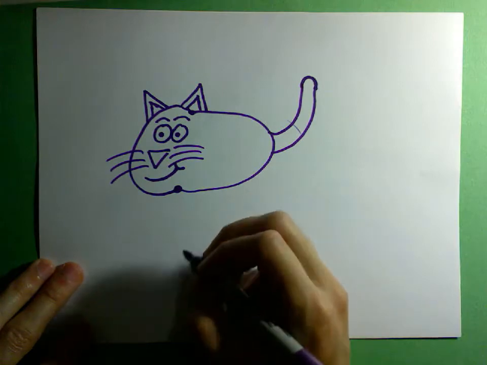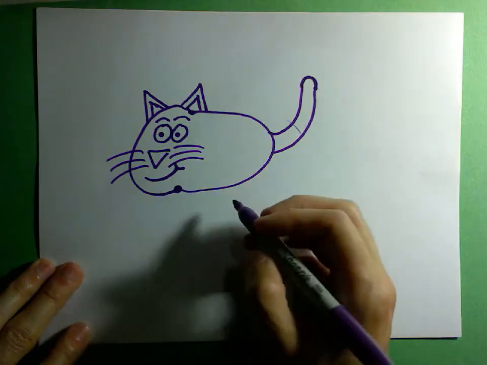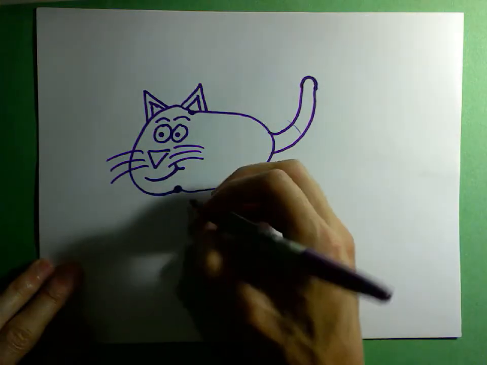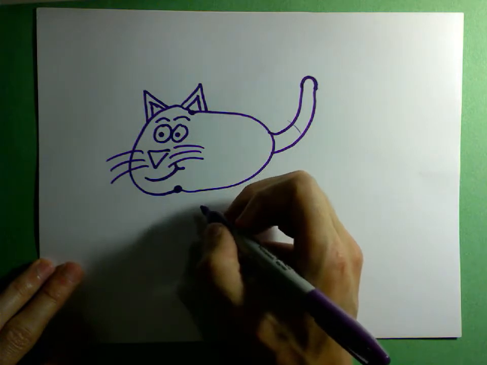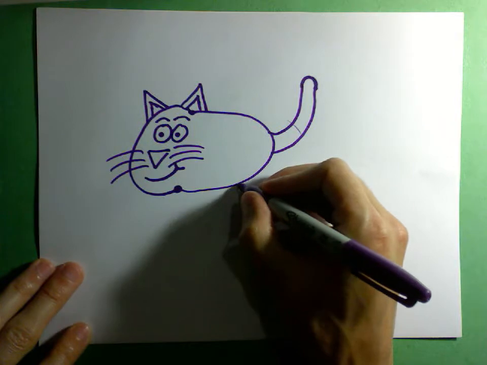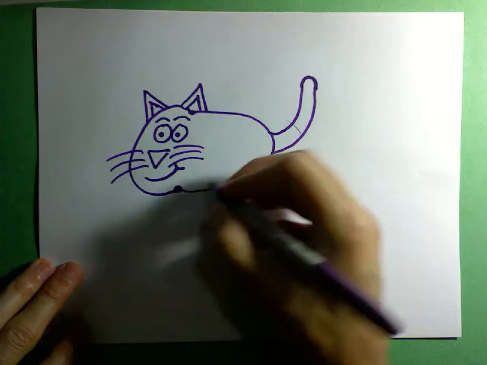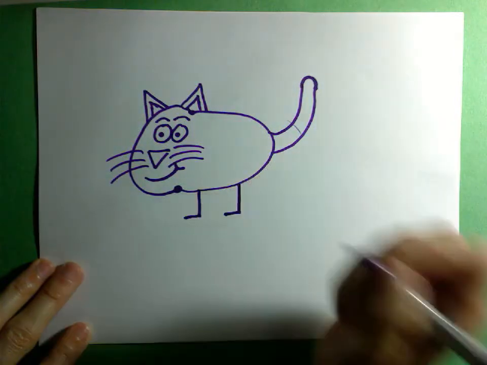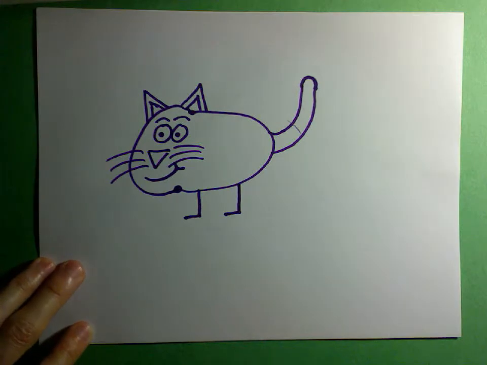After that, I'm going to start to draw my cat's legs. You might have guessed that that's something that we're still missing. So I'm going to start by drawing 2 backwards letter L's underneath my cat. So 1 backwards letter L and 2 backwards letter L's.